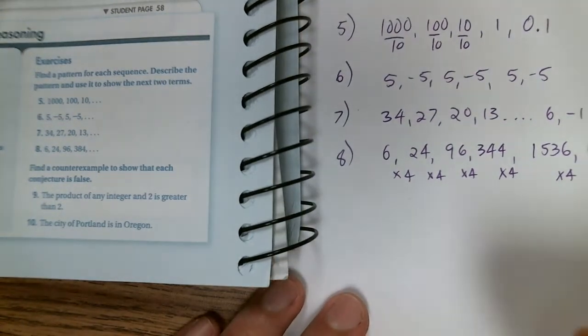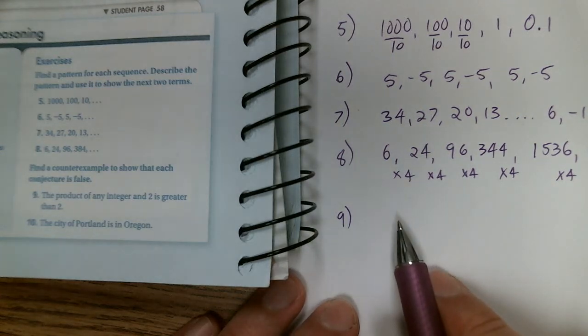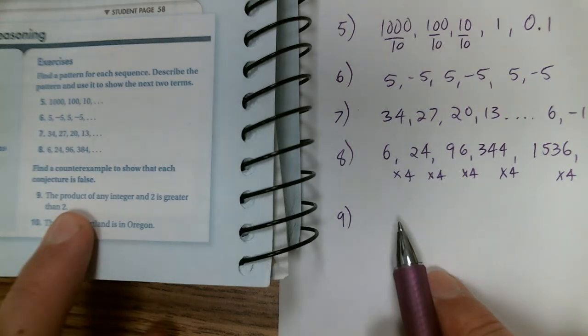All right, so let's move on to number 9. Find a counterexample to show that each conjecture is false. The product of any integer and 2 is greater than 2. The product, what does product mean? Okay, product means multiplication. Sum means addition.